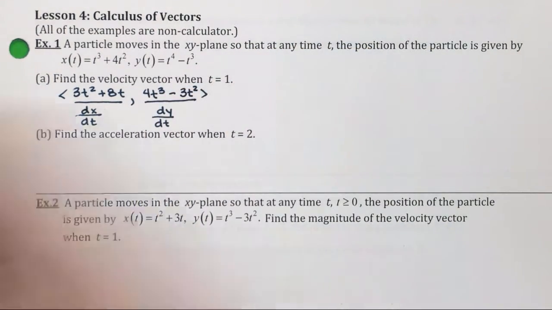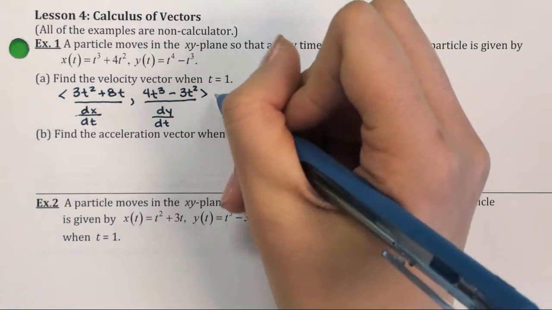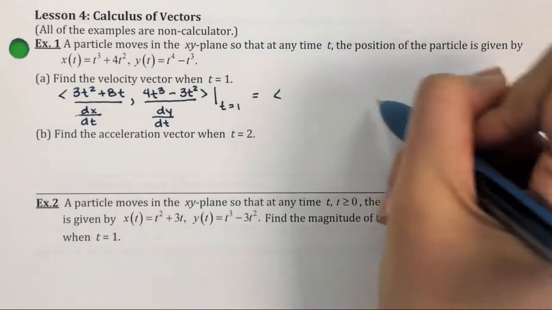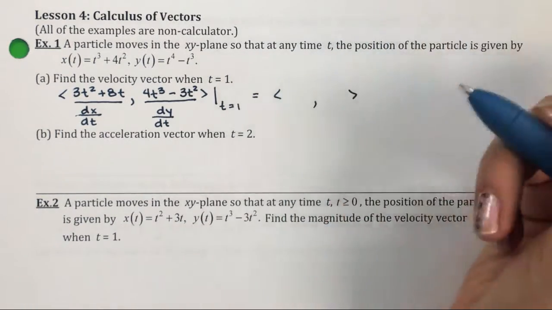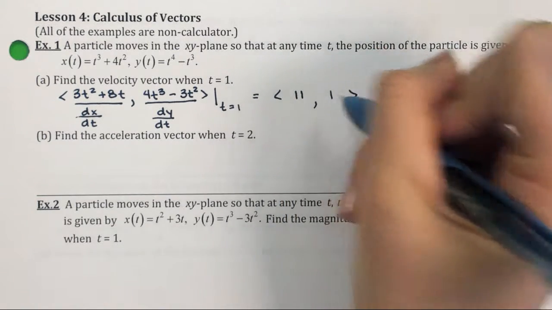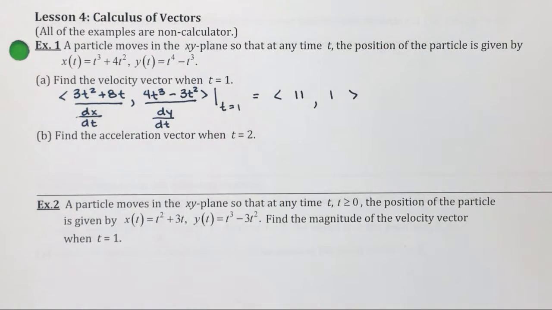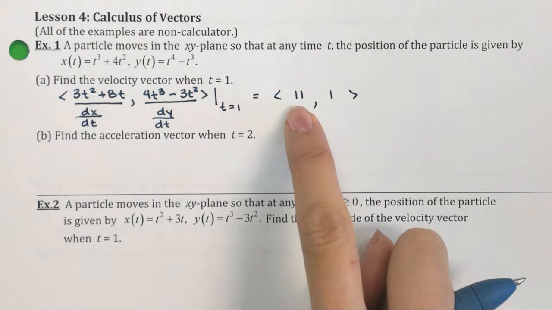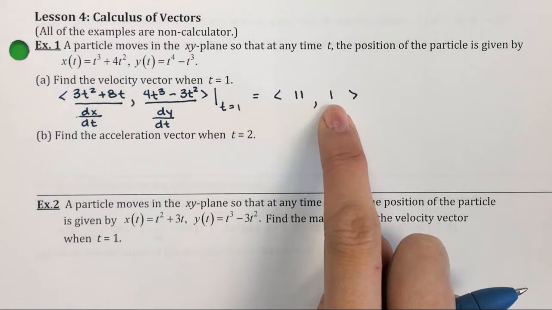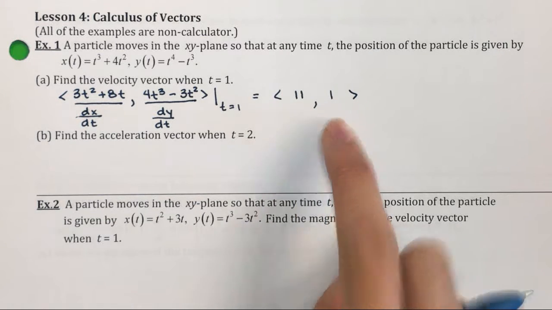And then when you want to find it at t equals 1, then the velocity vector will be 8 plus 3 is 11, 4 minus 3 is 1. So the velocity vector when t equals 1 is (11, 1). So this is the movement in the x direction. This is the movement in the y direction.